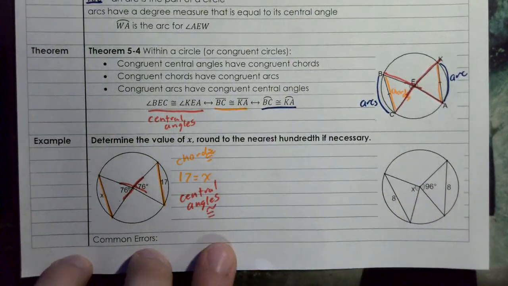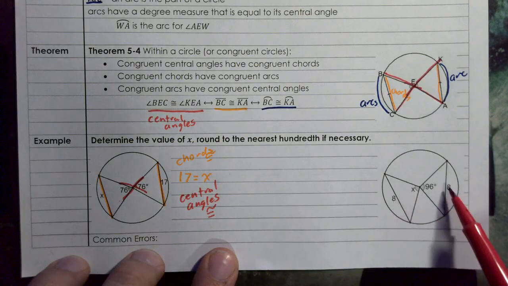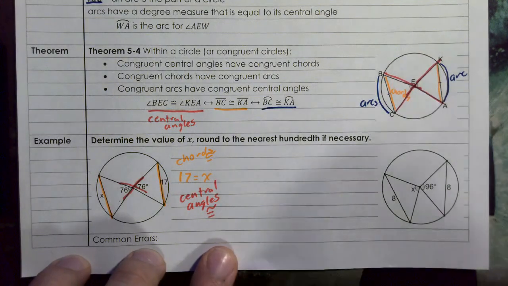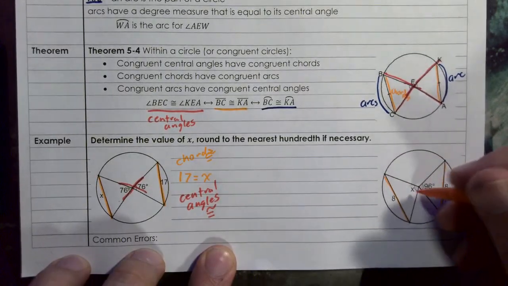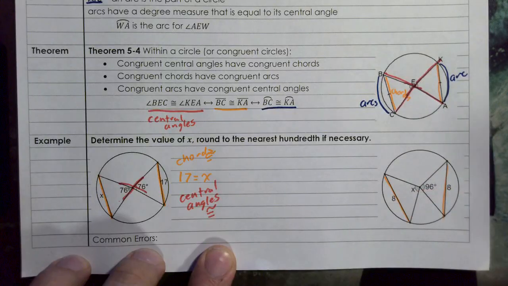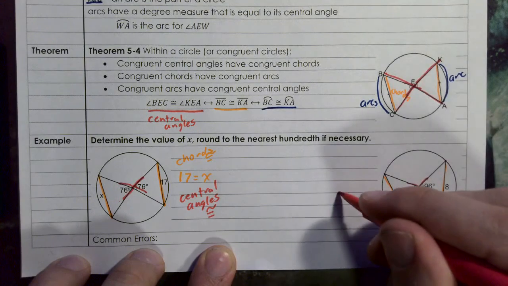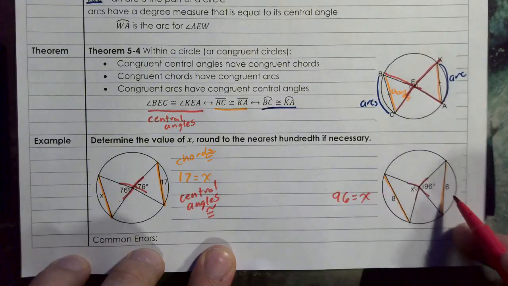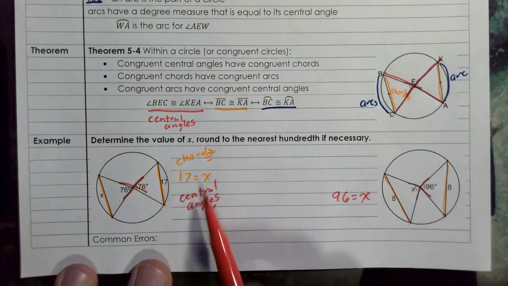So if I come over here, I know that these two chords are congruent, so they're both 8. If these are both congruent, then that means that these two angles on the inside have to be congruent. So we get a real quick 96 equals x. Since these are congruent, then those angles have to be congruent by the same logic we had over here.